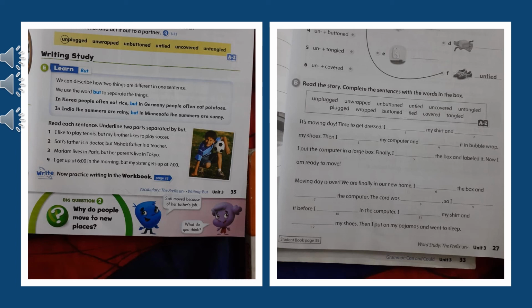Before I plugged in the computer, I unbuttoned my shirt and untied my shoes. Then I put on my pajamas and went to sleep. Okay students, in my next slide I'm going to write down these blank words properly so you can see if you missed out anything.